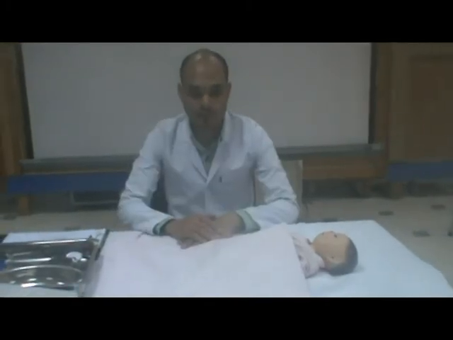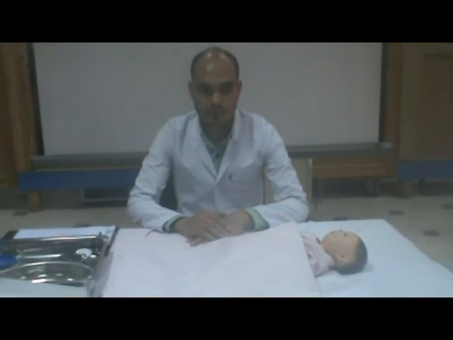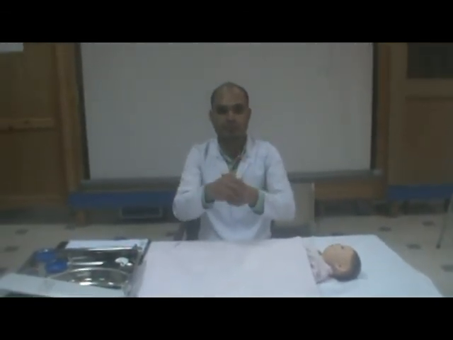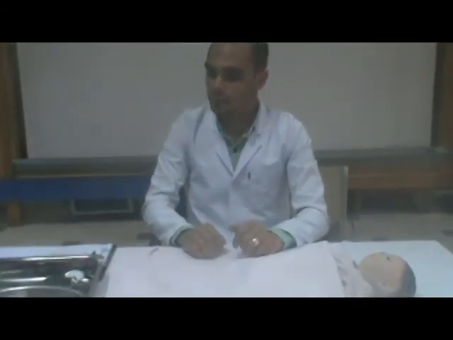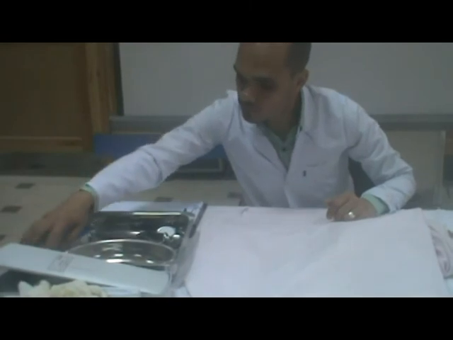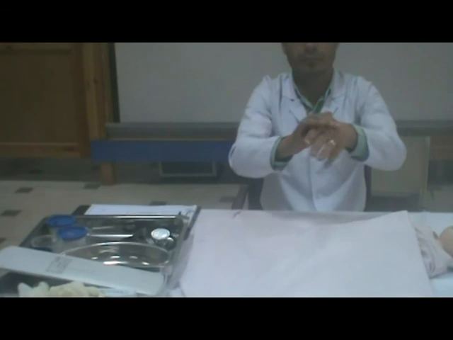Axillary temperature. Steps. Wash hands to reduce transmission of infection. Prepare all needed equipment to save time and effort. Wash hands to reduce transmission of infection.